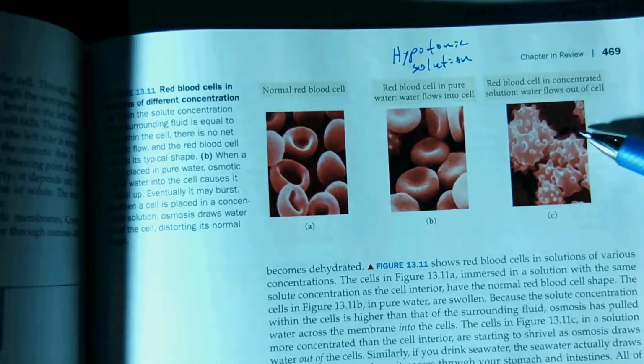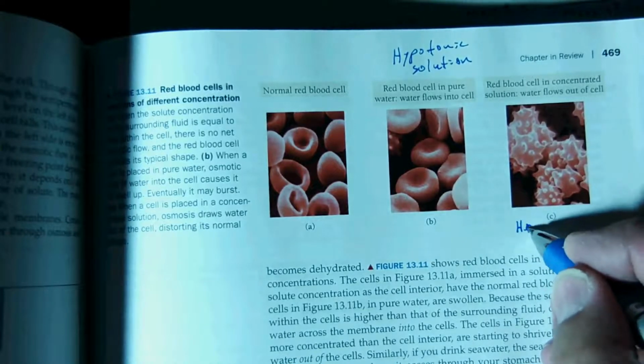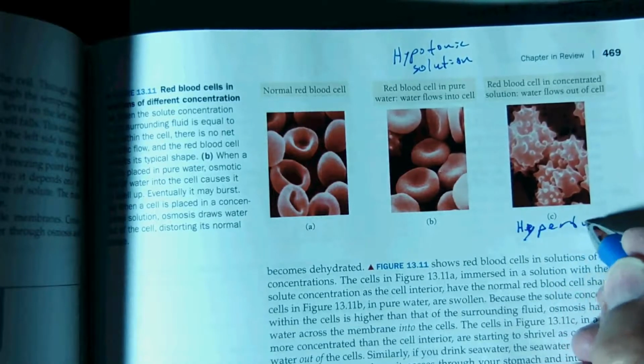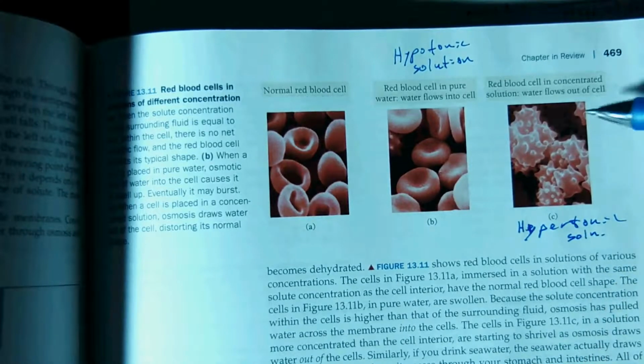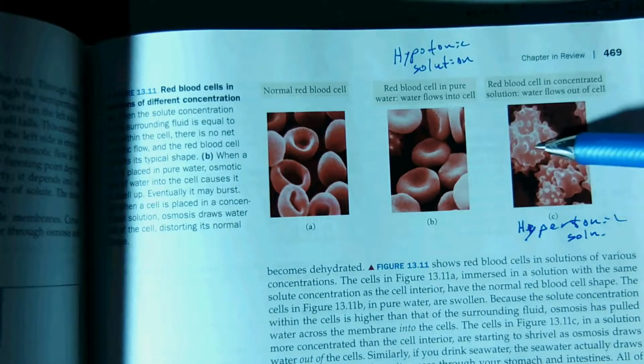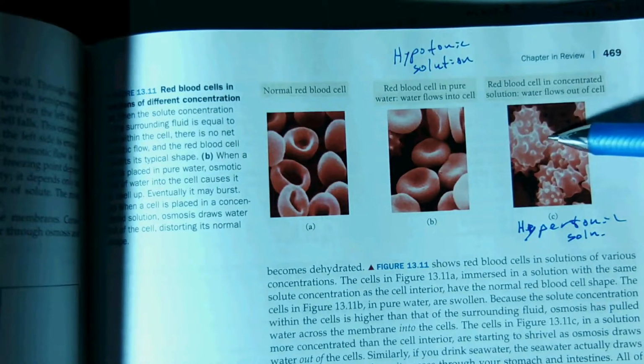Anyway, here in this picture you see a hypertonic solution. And that's one where you have a real high concentration of salt and sugar. So the surrounding fluid is real concentrated in salt and sugar, higher concentration of salt and sugar than inside the blood cell. What's going to happen? Water is going to leave the blood cell, water is going to flow out of the blood cell into the salty, sugary water, and the blood cells shrink up and they don't function very well.